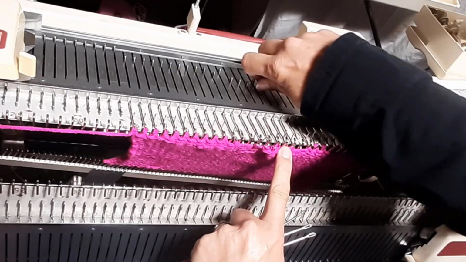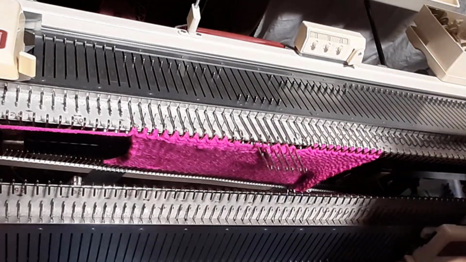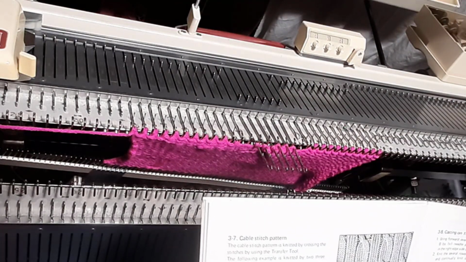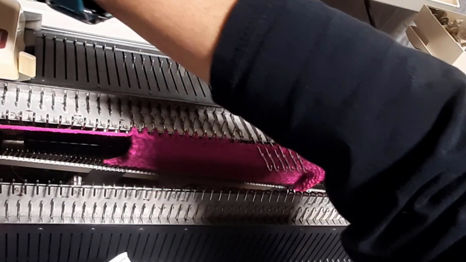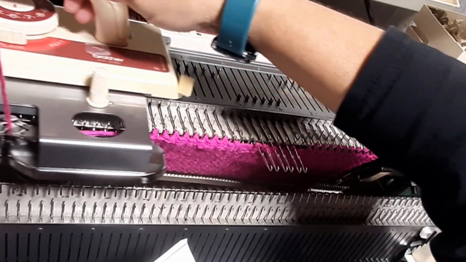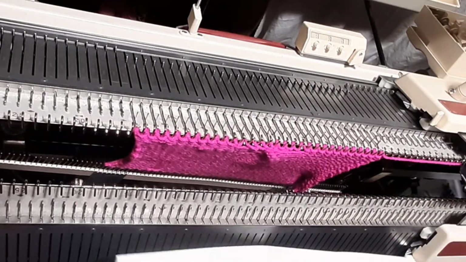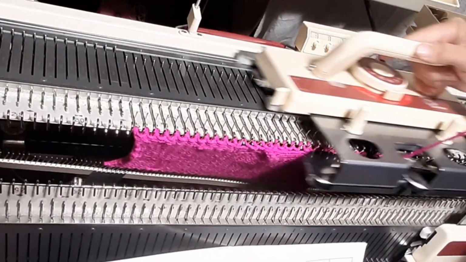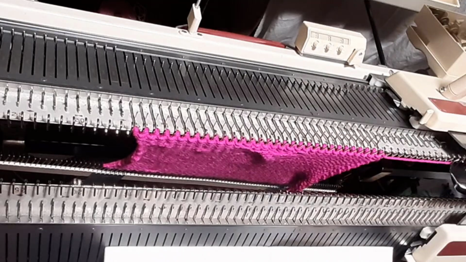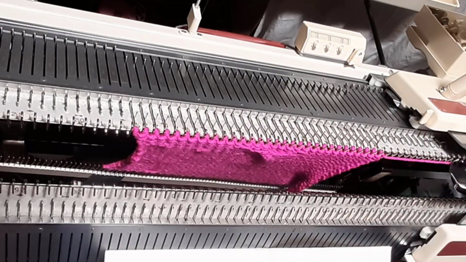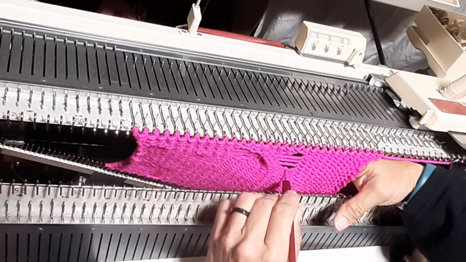Okay, I would move these forward so that you are sure that they will knit off. And now you knit. All right, knit again, knit again. Now you want to take your latch tool and you want to go chase that stitch that you dropped.